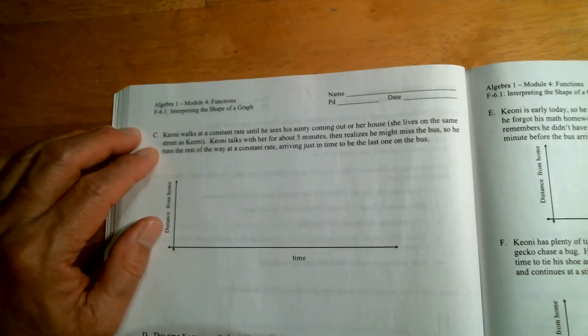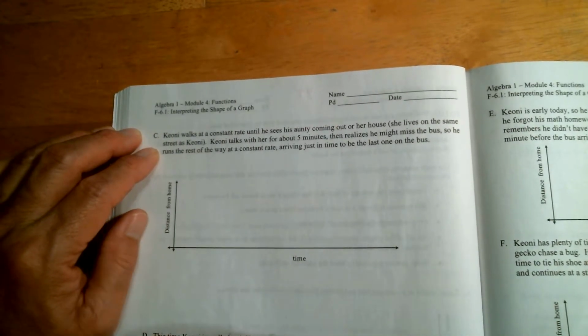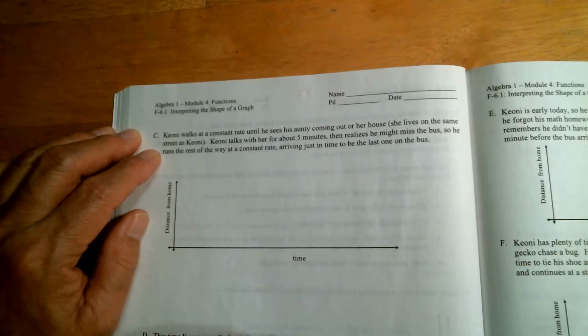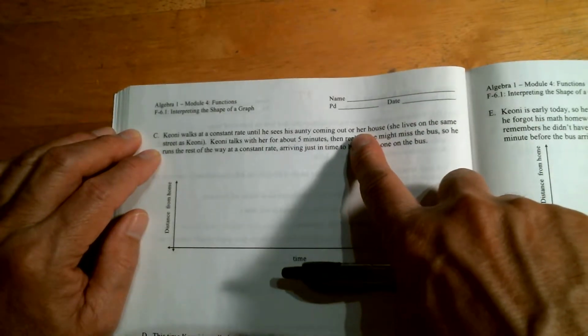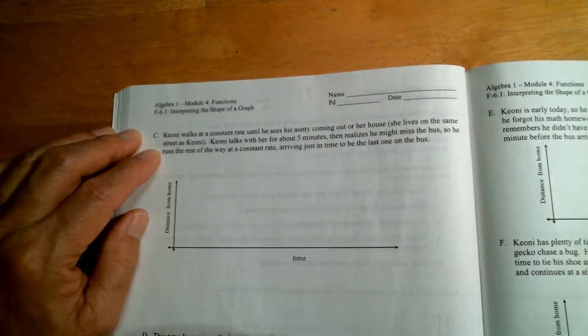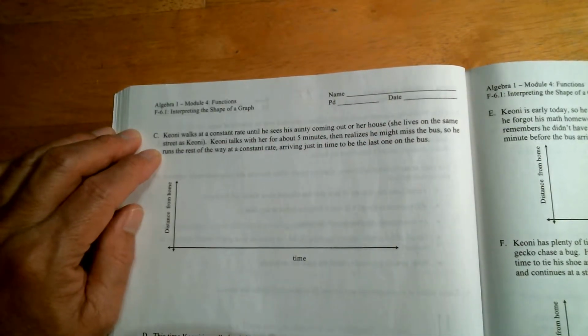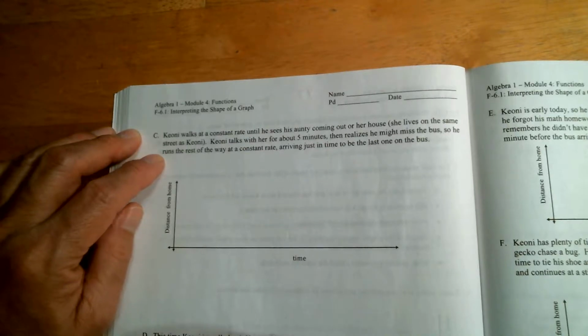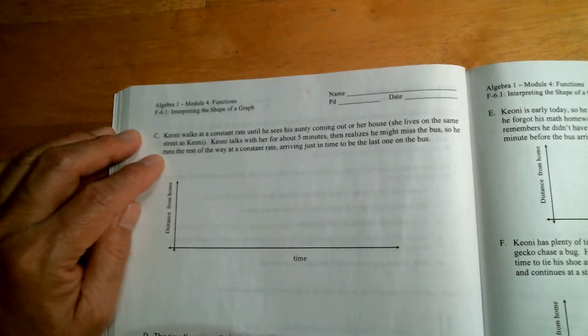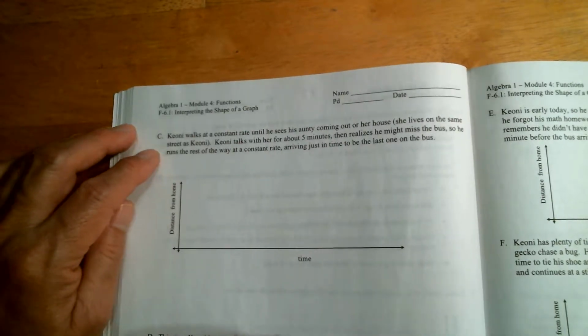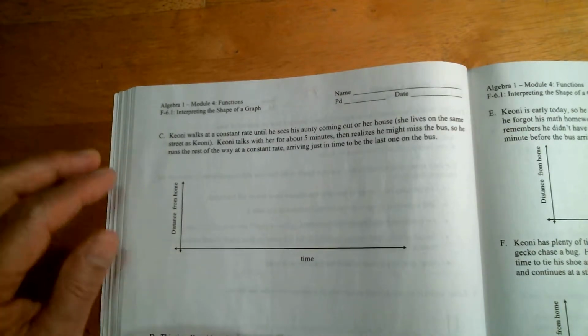Okay, Keone walks at a constant rate until he sees his auntie coming out of her house. Anyway, she lives on the same street as Keone. Keone talks with her for about 5 minutes, then realizes he might miss the bus. So he runs the rest of the way at a constant rate, just arriving in time to be the last one on the bus.